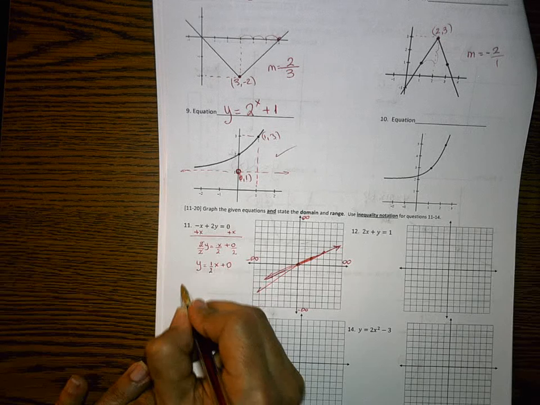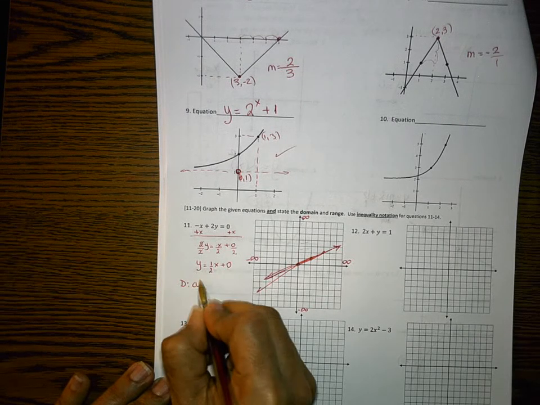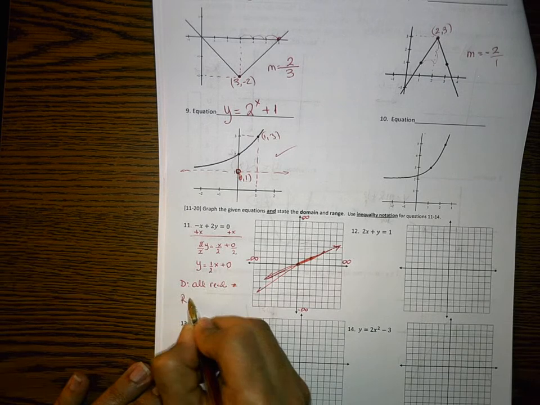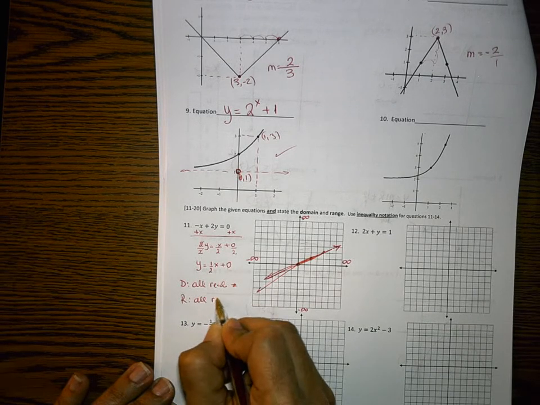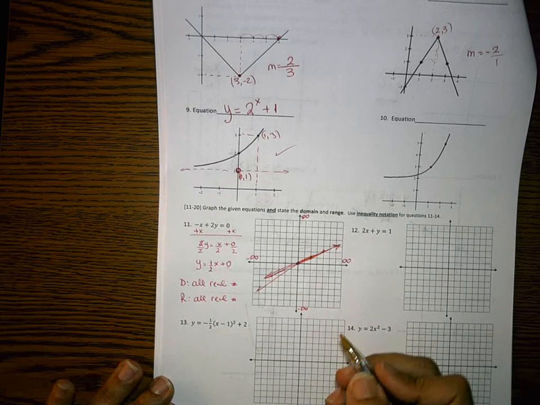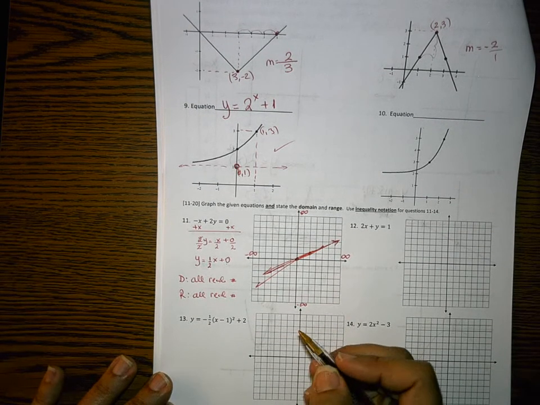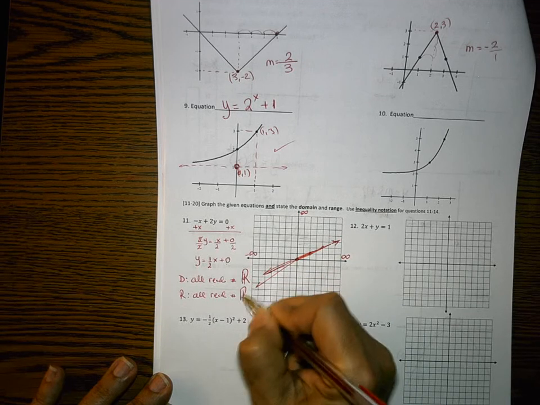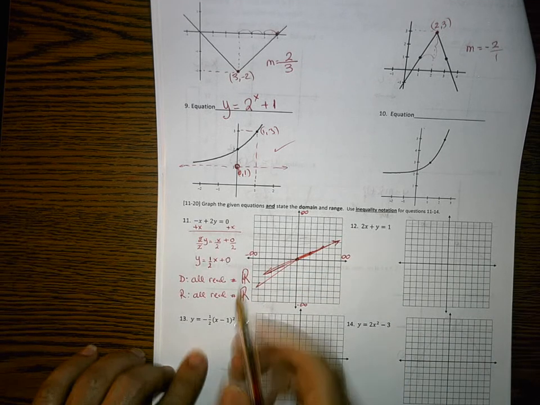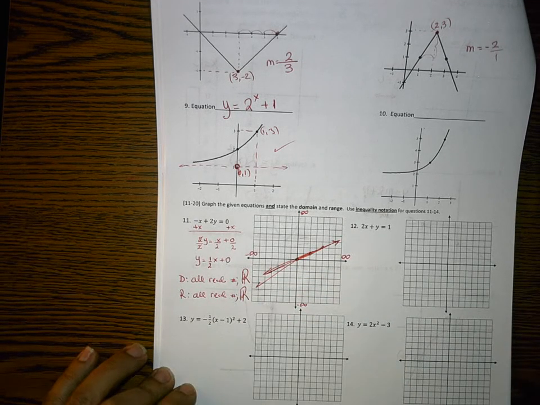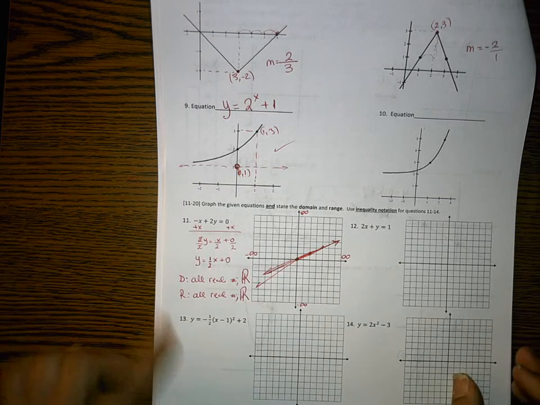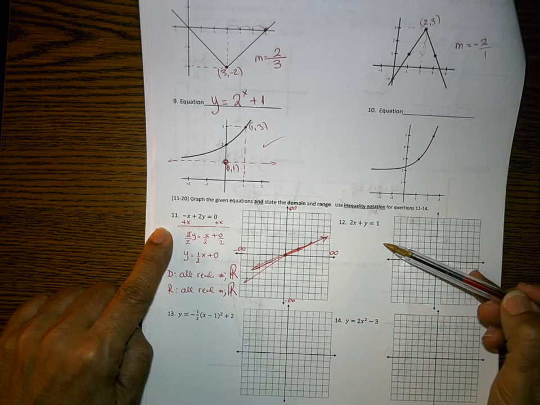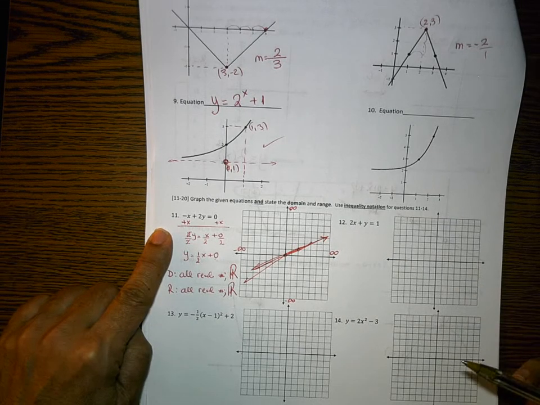So the domain is all real numbers. You can just write that, all real numbers. And the range is also all real numbers. I teach my students that they can just give me the symbol for all real numbers, which is the double-struck R. This is another option for it. It means the same thing, okay? All real numbers. This case 11 is extremely similar to case number 2 over here, 12. You'll be able to do it, okay?